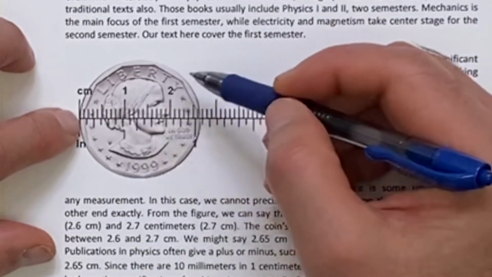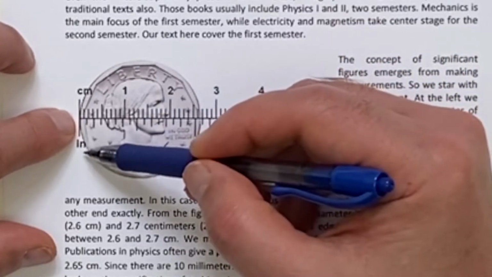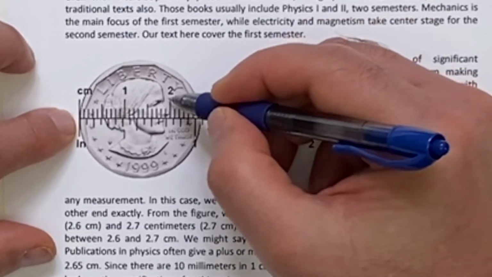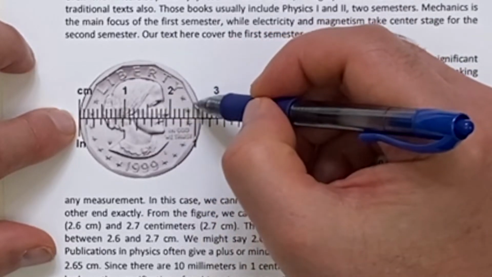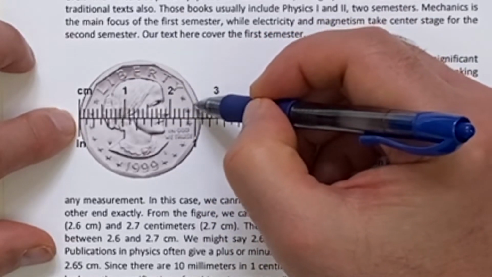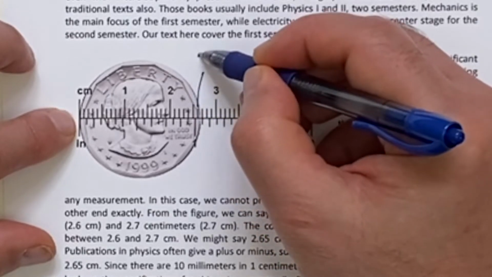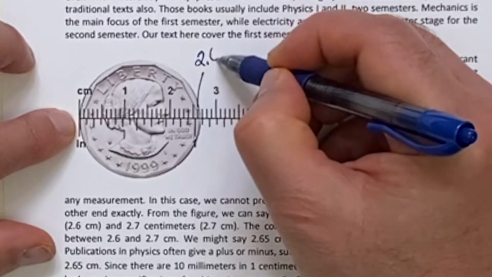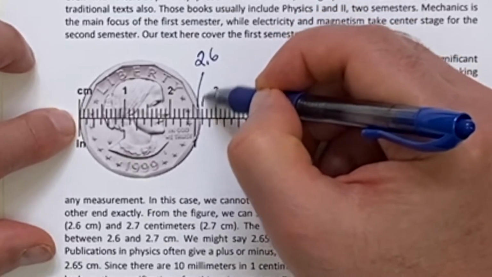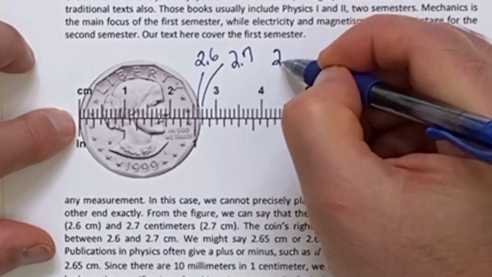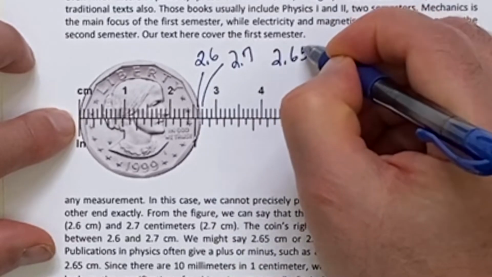So here you can see we have inches and we have centimeters, and if you look at 2 centimeters and then 2.5, 2.5 is there. This is 2.6 centimeters, and this one's 2.7, and it looks like it's between the two. You might say 2.65.